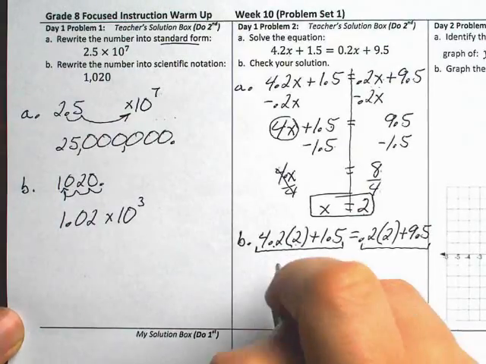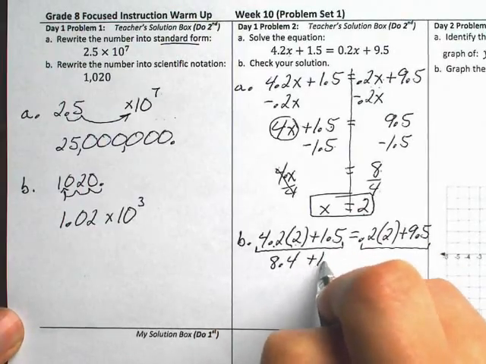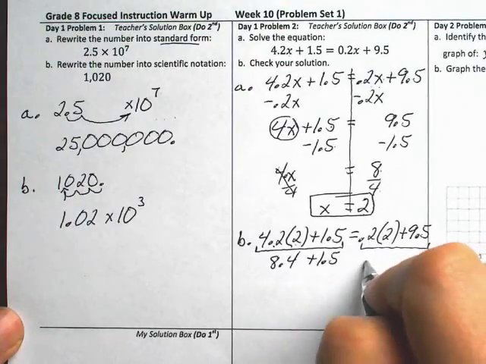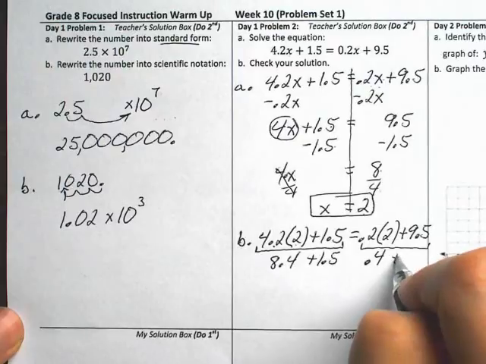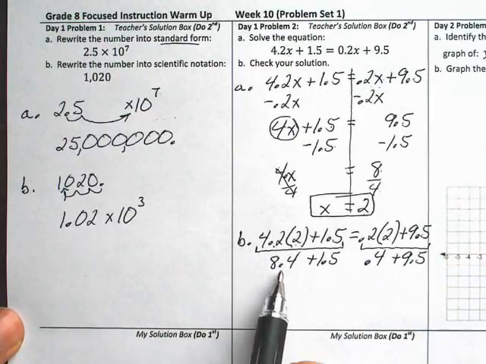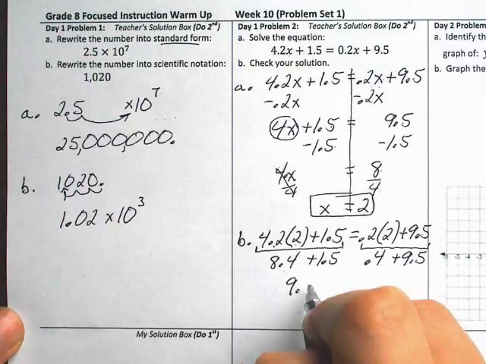4.2 times 2 is 8.4. Over on this side of the equation, 0.2 times 2 is 0.4. 8.4 plus 1.5 is 9.9.